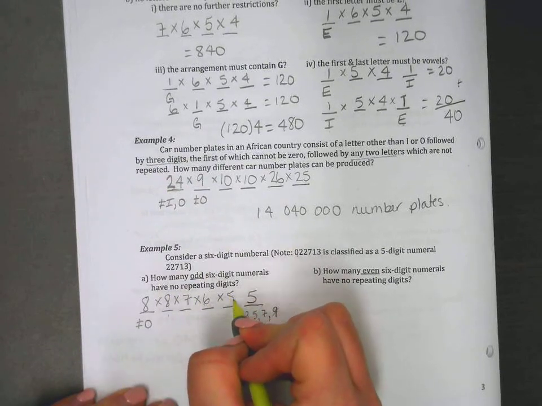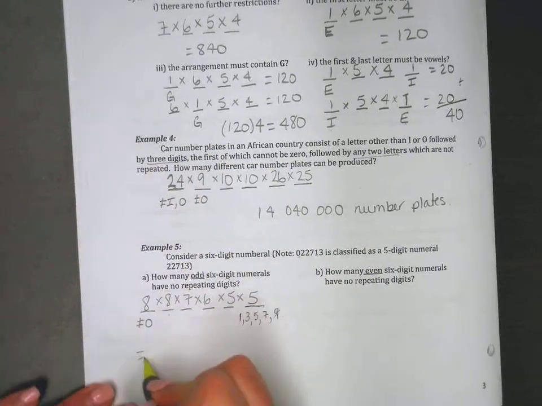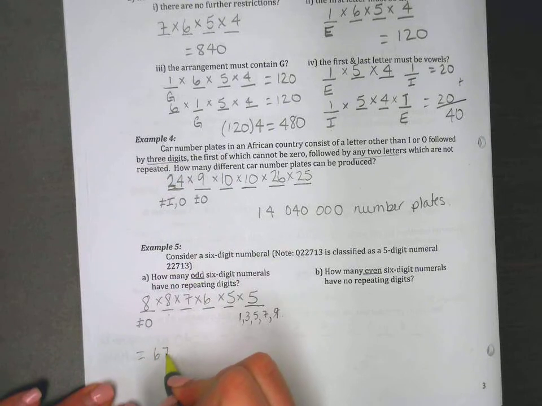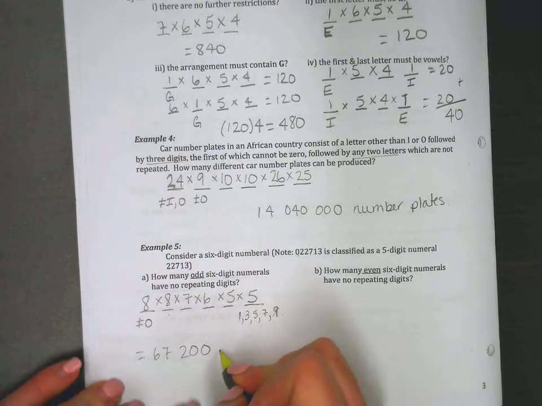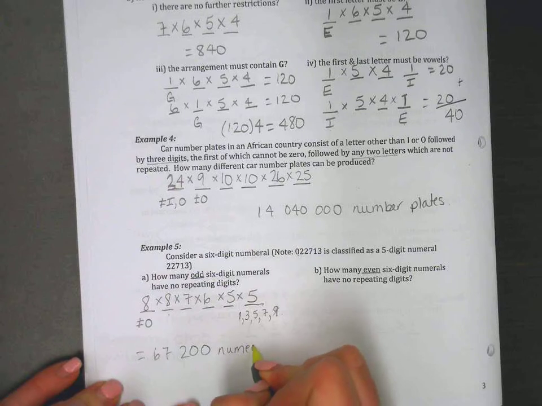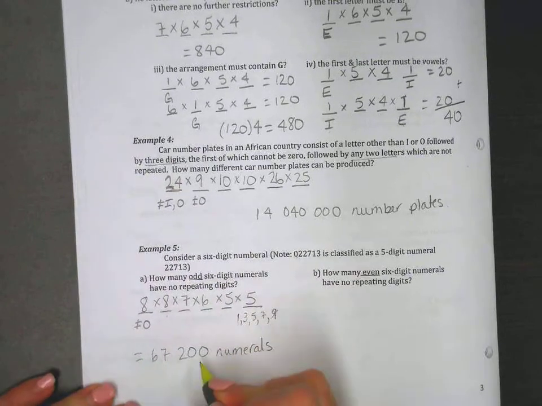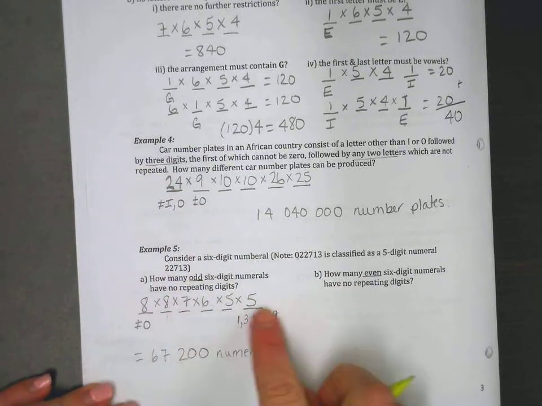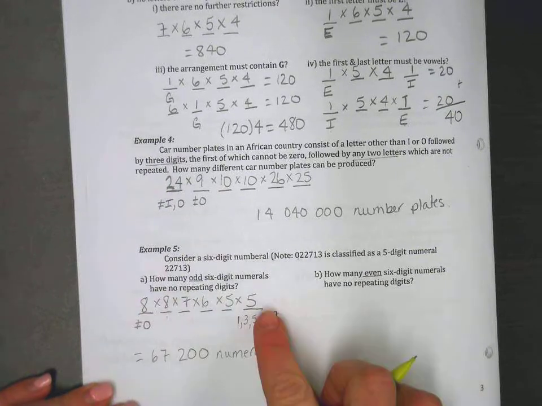All that up, we get 67,200 numerals. So that's how many numbers can be created that are 6 digits where it would be an odd number.